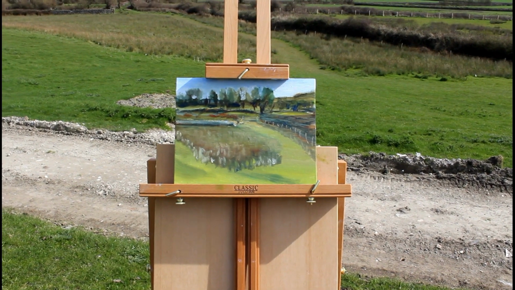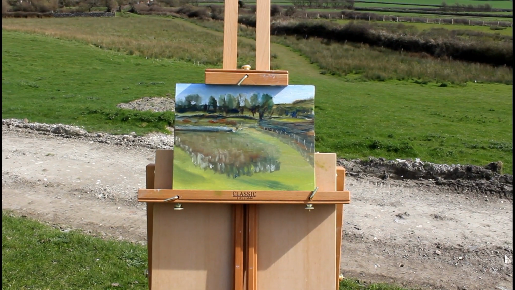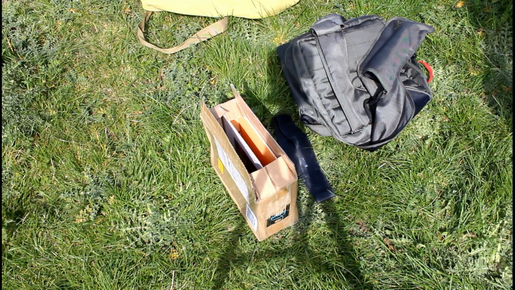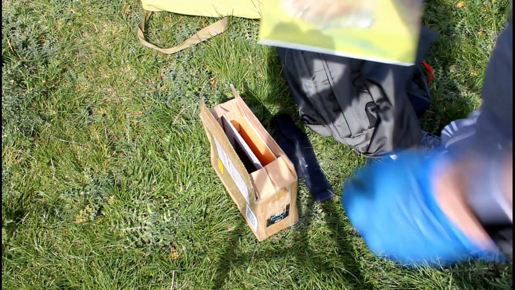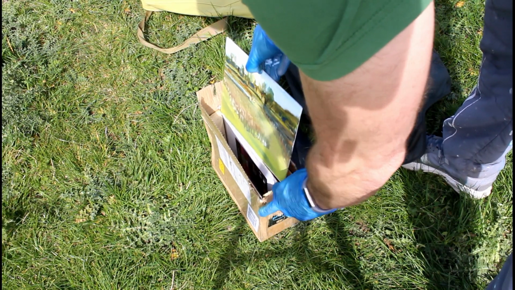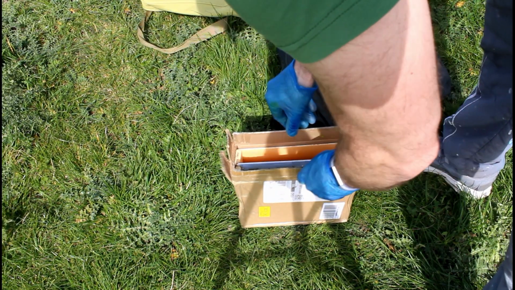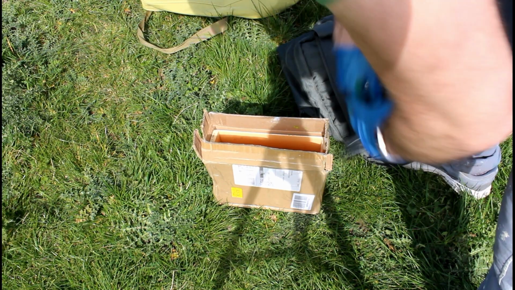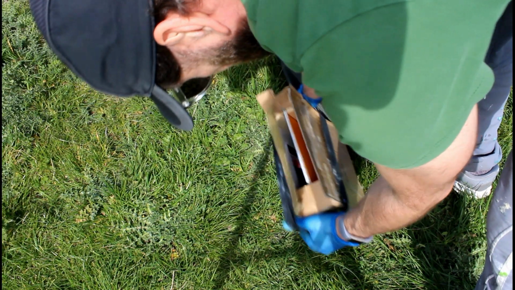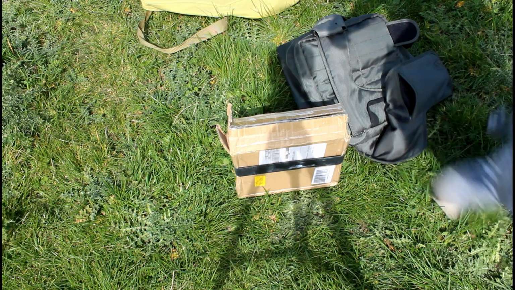So I'm going to leave it there. It's time to pack up and head home for today. So the canvas can go in the box, slide it in. Got a band as well, just to keep it a little bit tighter. Goes on there, and the lid down. That's in place.